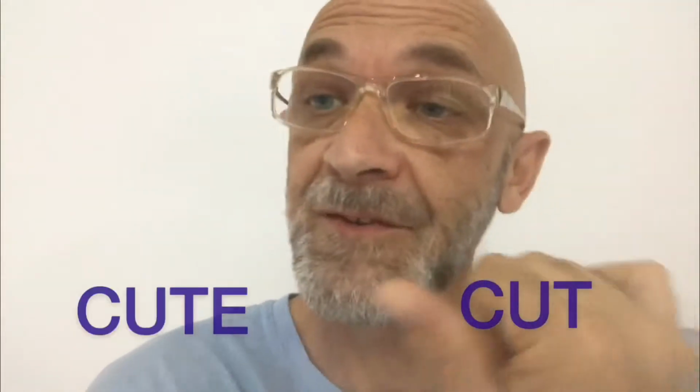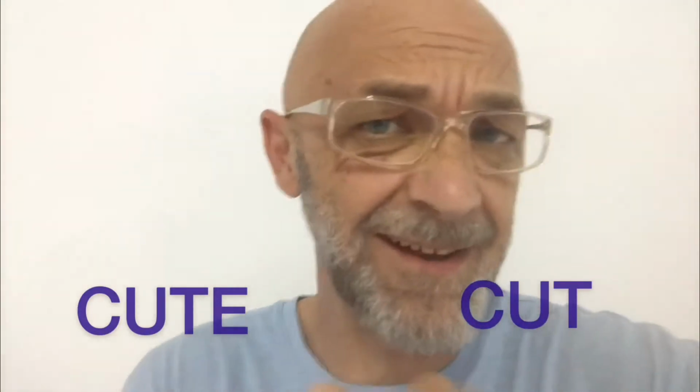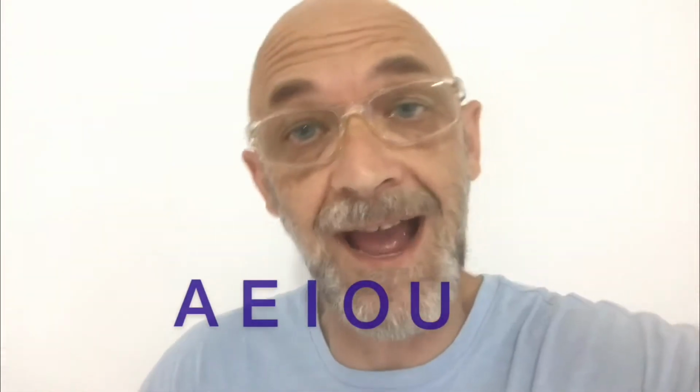Here we go. This word is cut, and this word, it's cute. What's the difference? The E on the end. The E on the end changes the short vowel to a long vowel, U. And what are the short vowels? The short vowels are... Examples of long vowels are A, E, I, O, U. There are more. The comparative of cute is cuter.